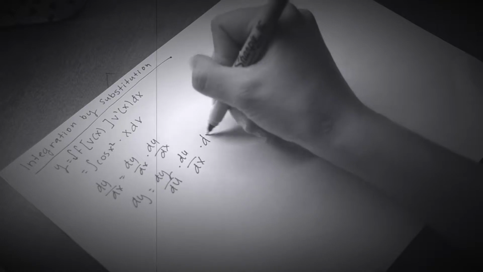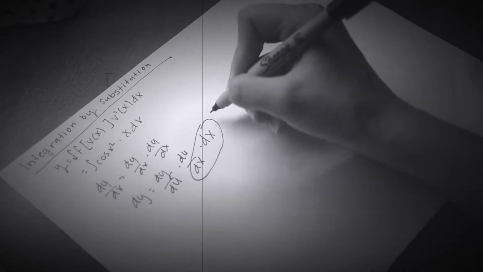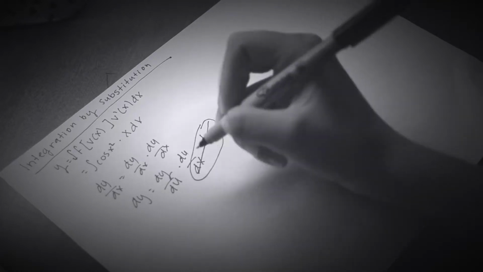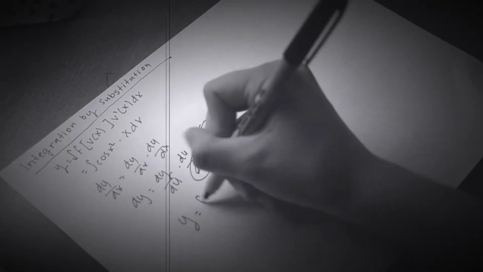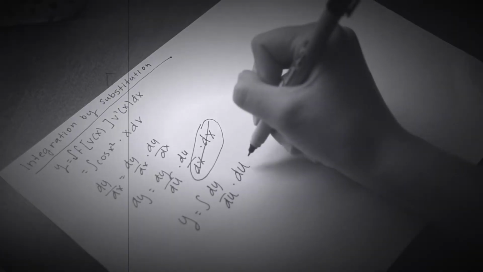Thus, dy is equal to dy over du multiplied by du over dx multiplied again by dx. Y is equal to the integral of the previously stated function, in which the dx's cancel out and we are left with the integral of dy over du multiplied by du.